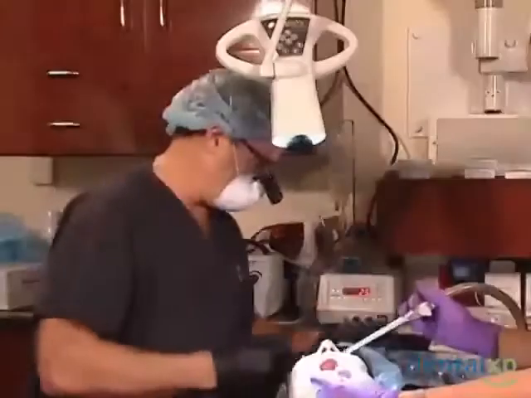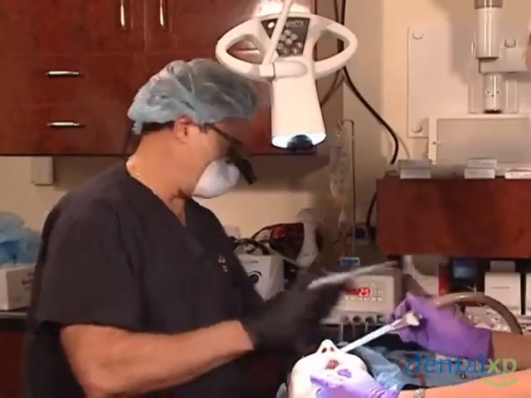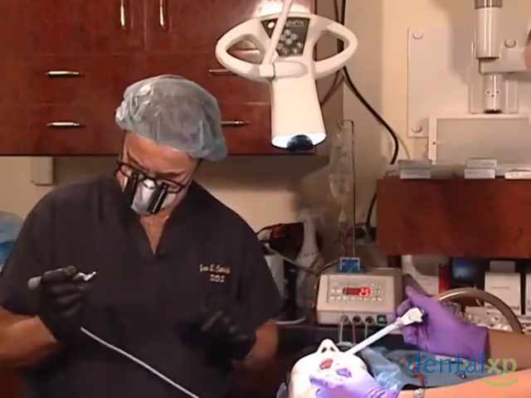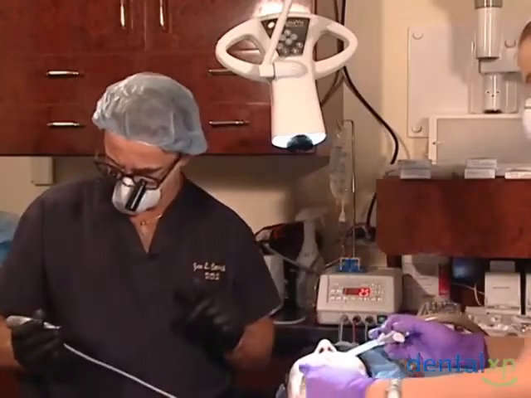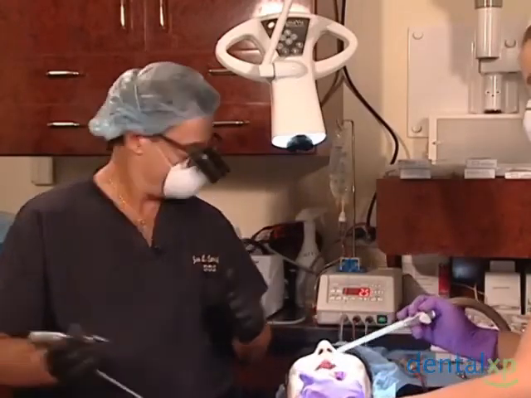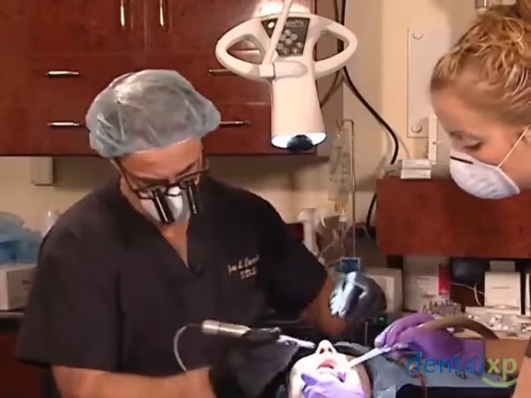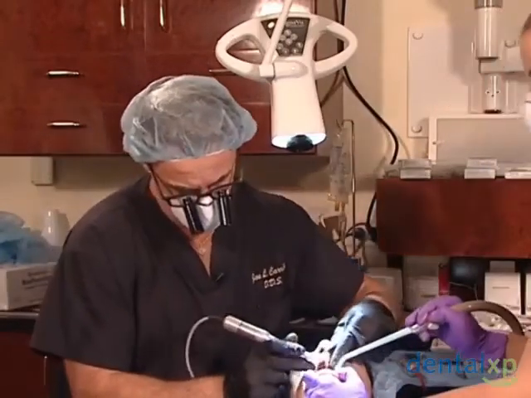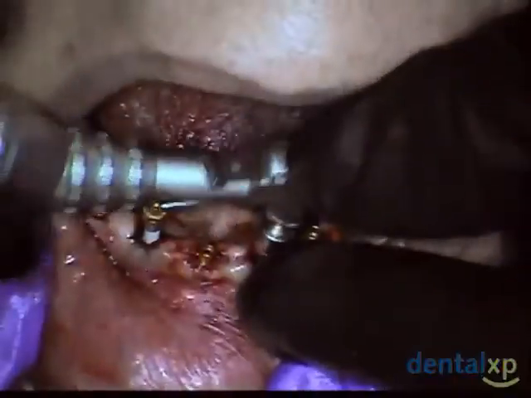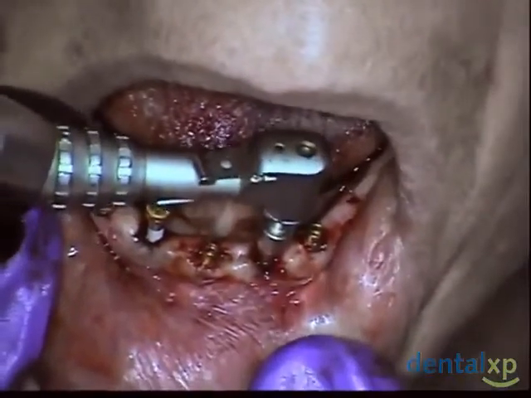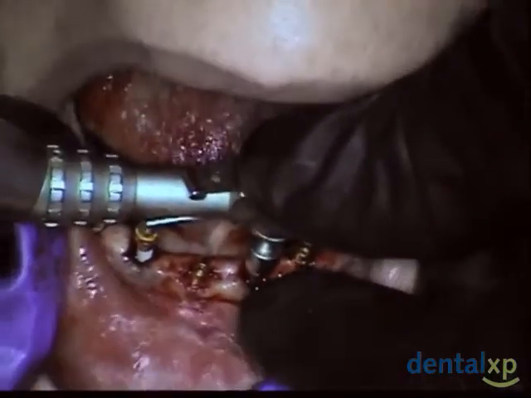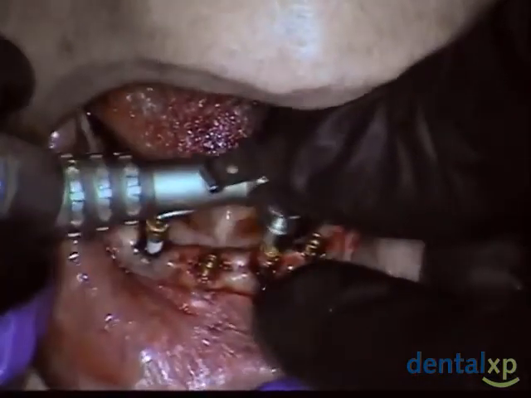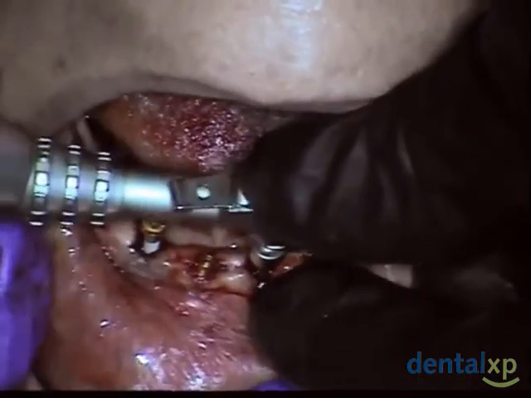Now we're going with our torque limited handpiece, and we're going to drive these to place. I'm just showing you a variation. I could go further with my finger driver, but they seem to be going in fairly easily, so I'm just going to cut down on the time and see if I can't drive these to place a little quicker. Make sure this is seated on the hex. There you go.